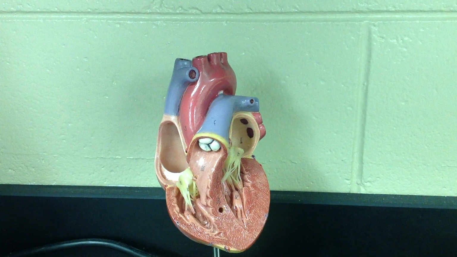Now I want to make sure that you keep in mind that when you're looking at the heart, your right is the heart's left and vice versa. So don't get confused by the fact that when you're looking at this video, what's on your right side is actually the left side of the heart.